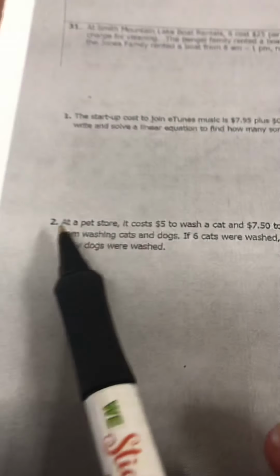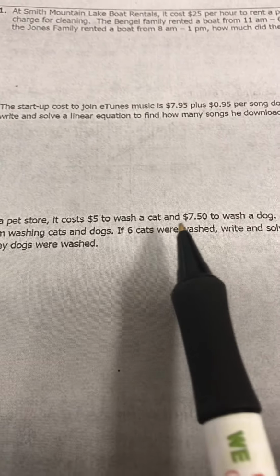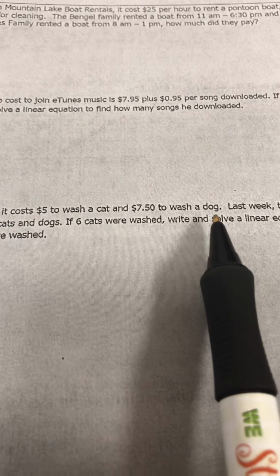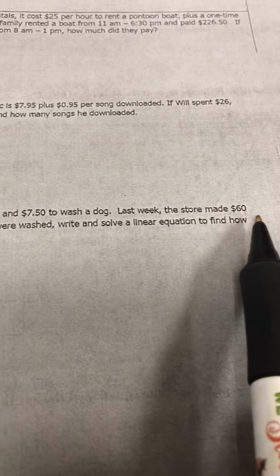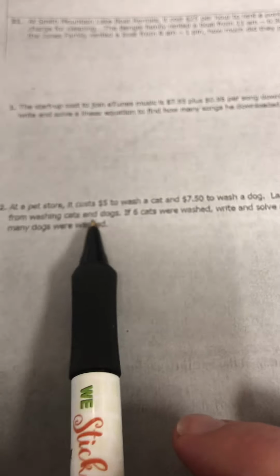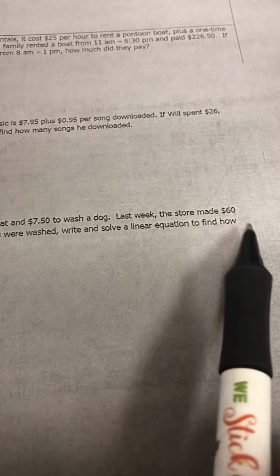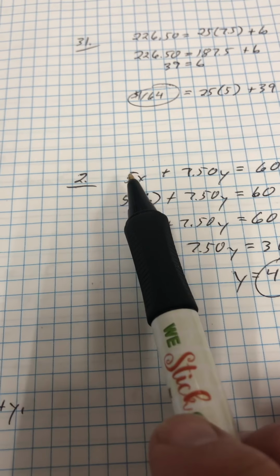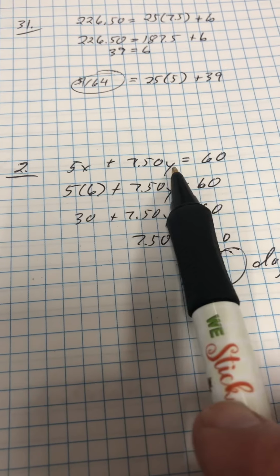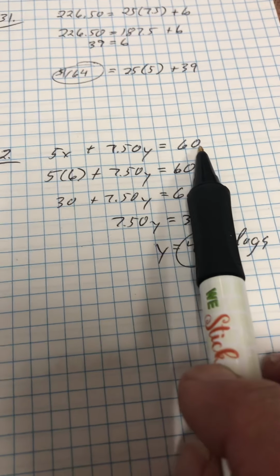Number 2, at a pet store, it costs $5 to wash a cat and $7.50 to wash a dog. Last week, the store made $60 from washing cats and dogs. If 6 cats were washed, write and solve the linear equation to find out how many dogs were washed. Okay, so $5 per cat, $7.50 per dog, equaled $60 altogether that week.